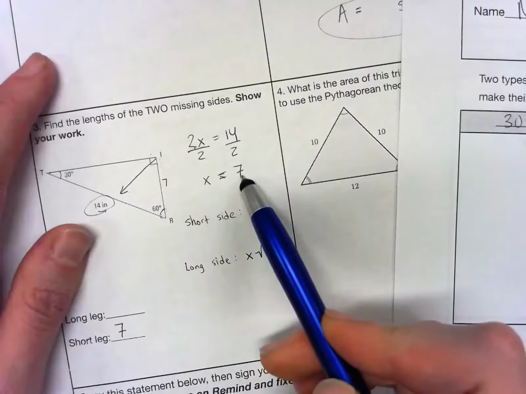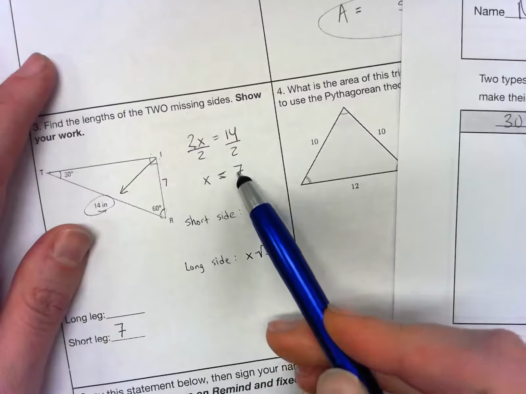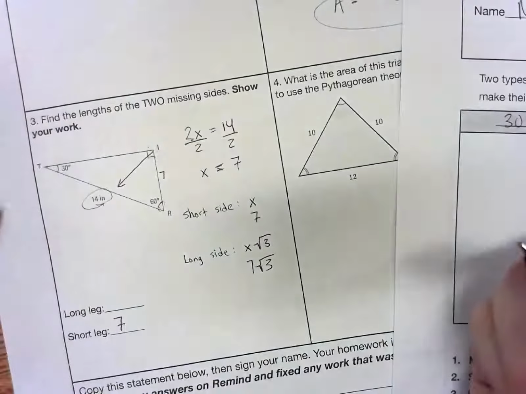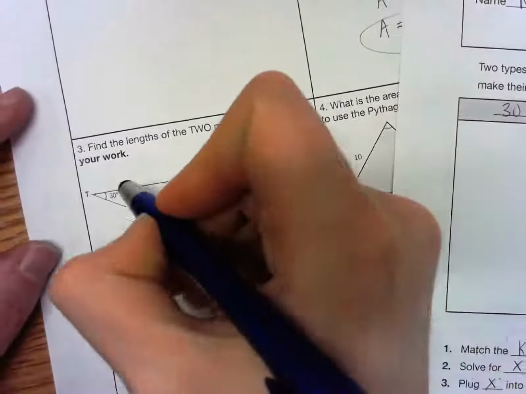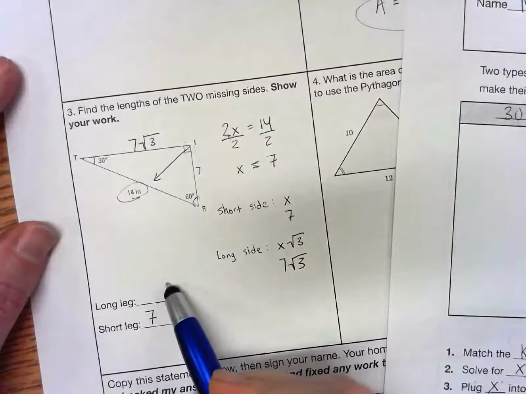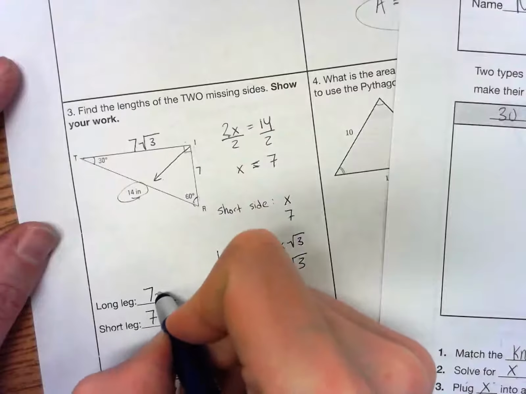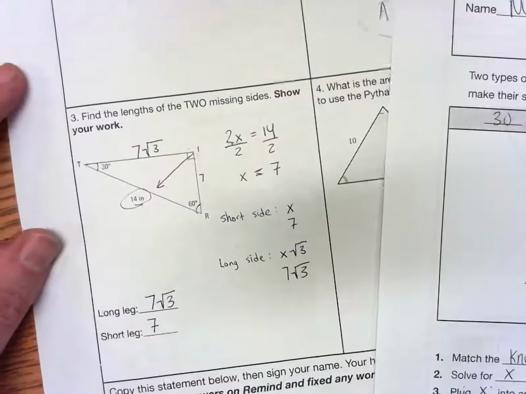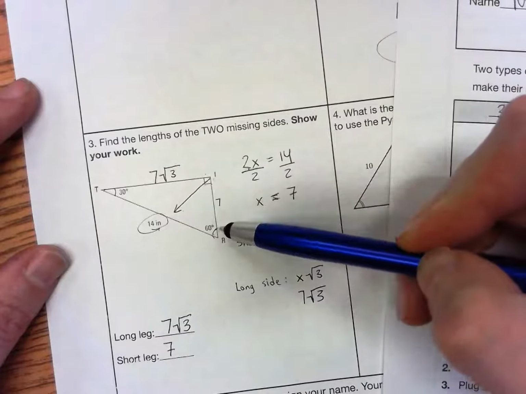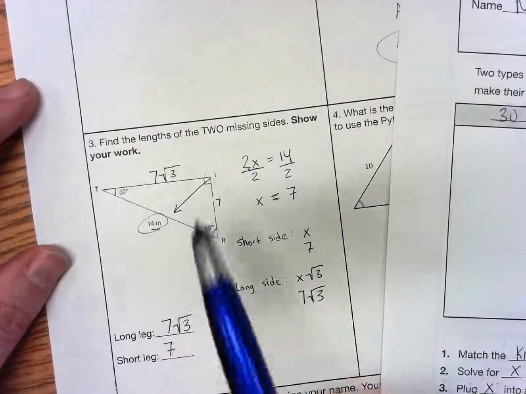X we said was 7, so we're going to replace this x with 7, and we get 7 square roots of 3. So our long side is going to be 7 square roots of 3, which means that we can write 7 square roots of 3. So our triangle here is 14 on the hypotenuse, 7 on the short leg, and 7 square roots of 3 on the long leg.